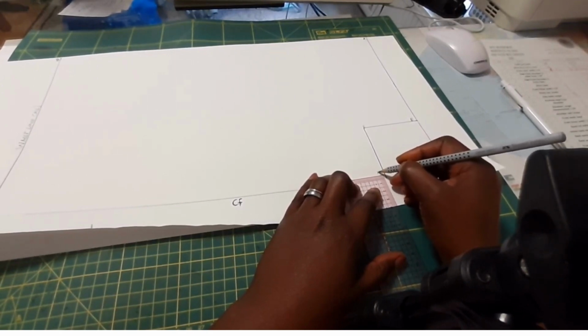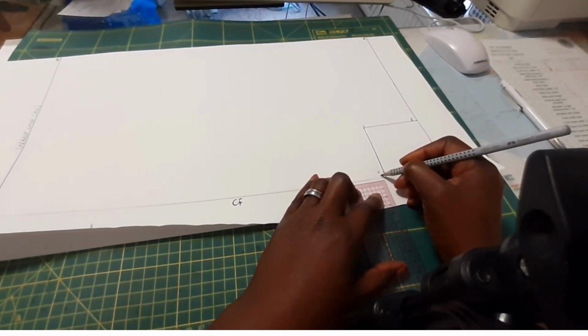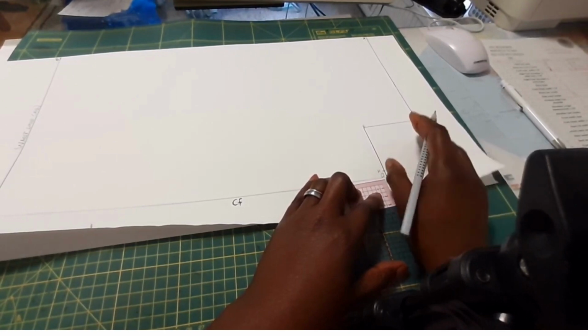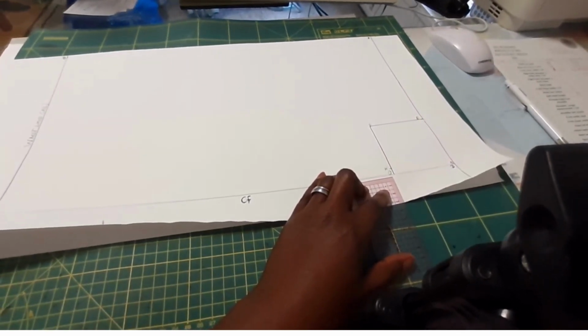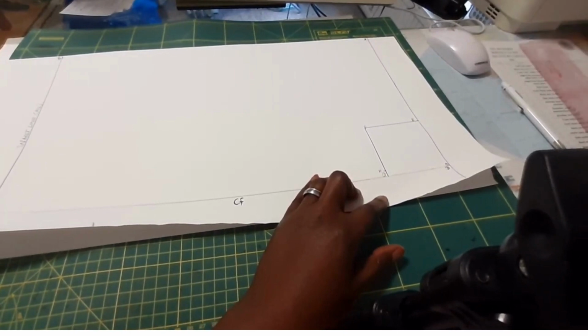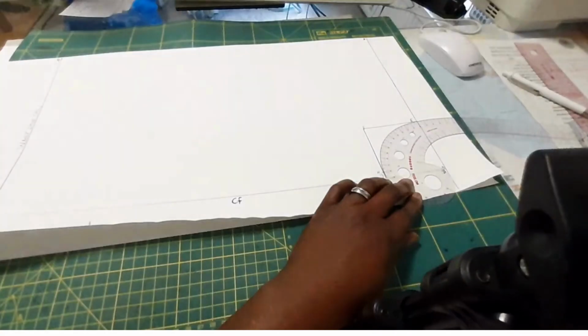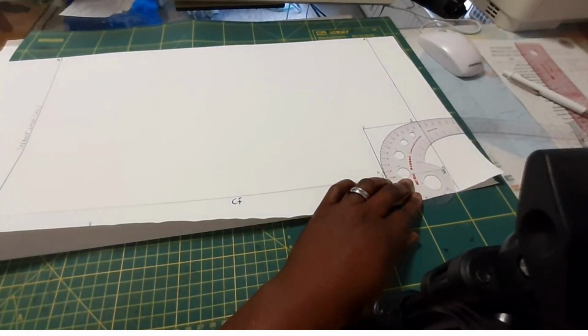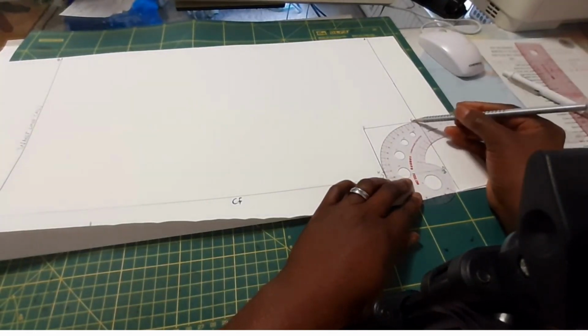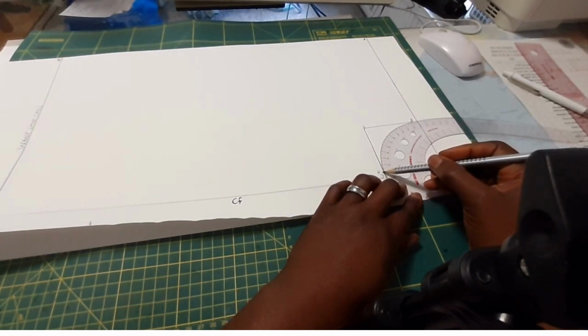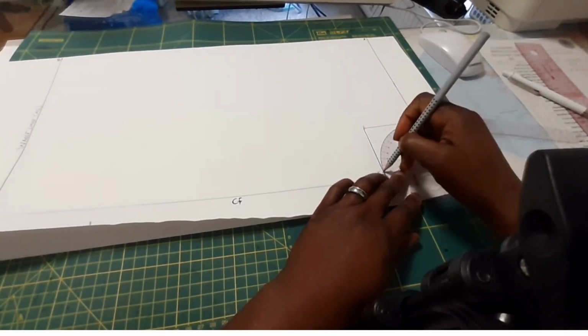I'm taking this very slowly, step by step, so it's quite easy for you to follow. And the reason we are giving it all these alphabets is so that in my next video, when I'm going to be doing the exact same thing using a CAD, computer aided design, it will be very easy for you to follow. Then use your French curve and then connect E to H to form your neckline.